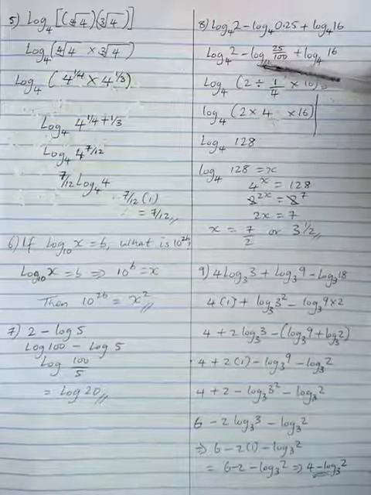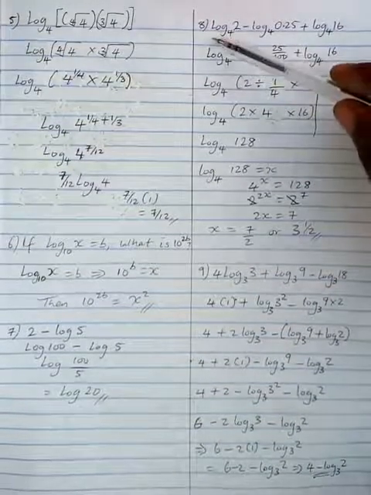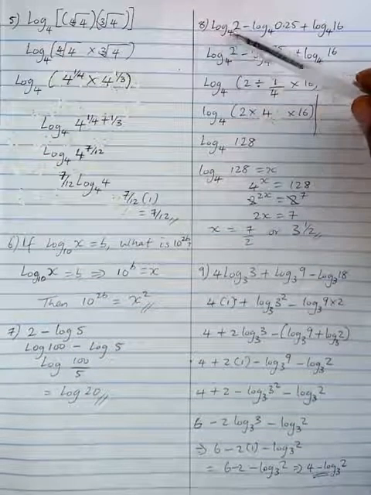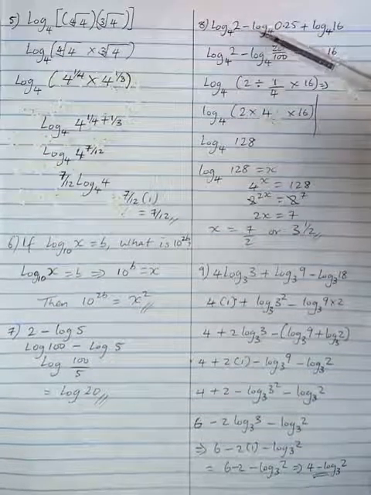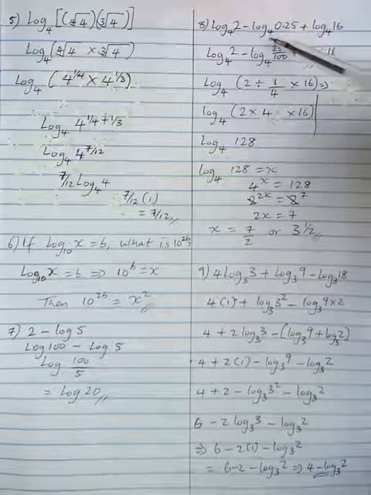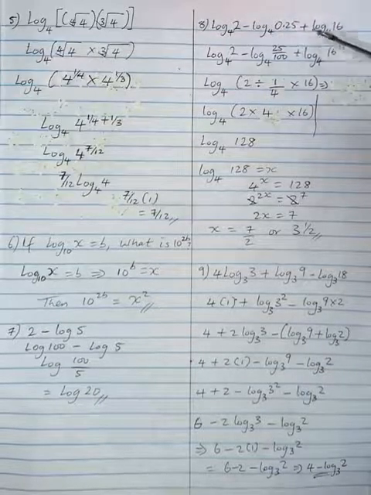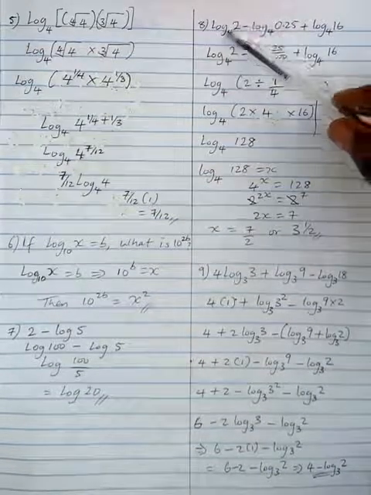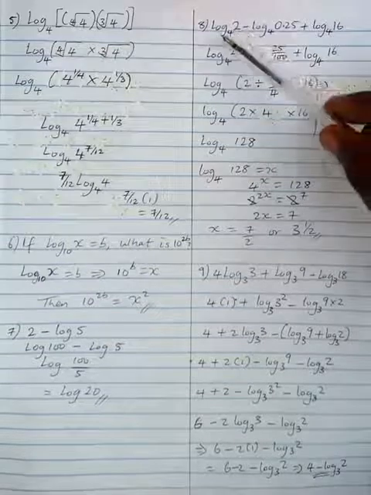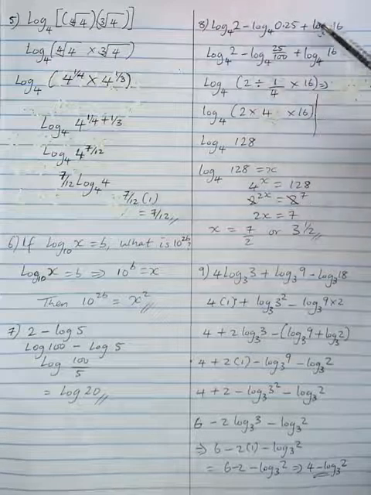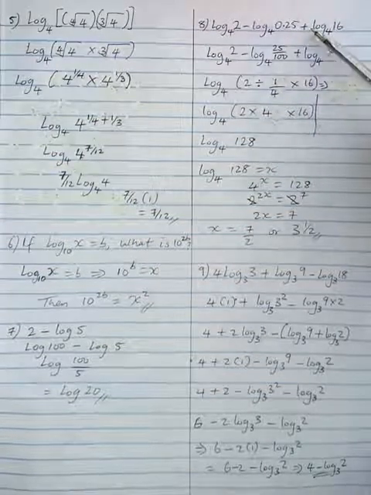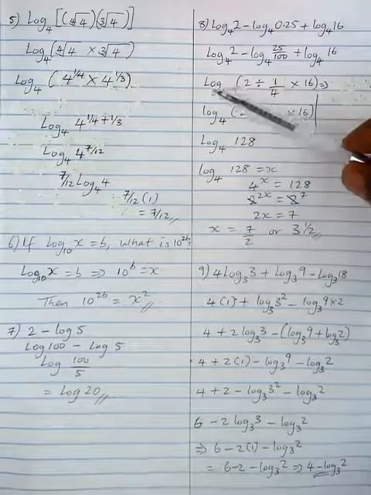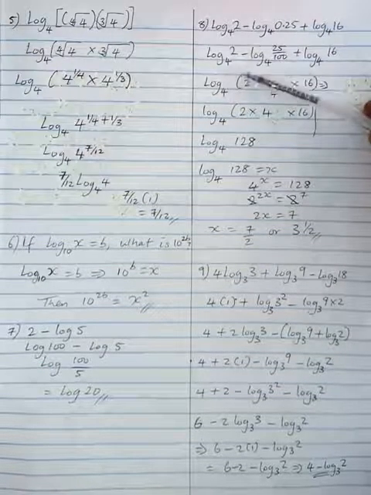Now look at the other problem. We have question 8. Logarithm of 2 base 4 minus logarithm of 0.25 base 4 plus logarithm of 16 base 4. Now in this case, if you watch very well, you find out that we have log base 4, log base 4, log base 4. So we can actually factor out log base 4 at a particular level of this solving.